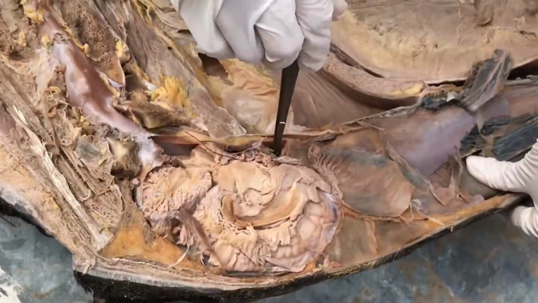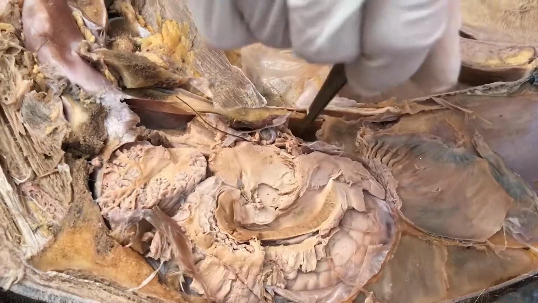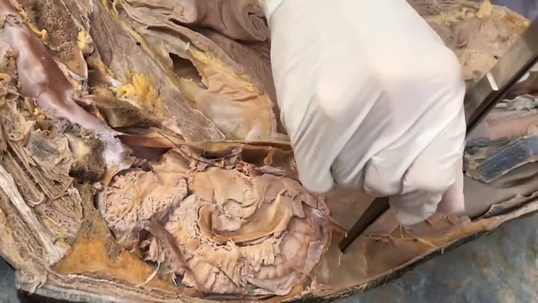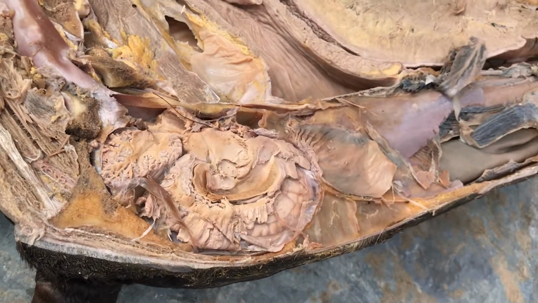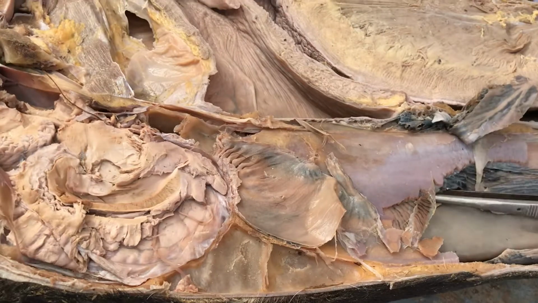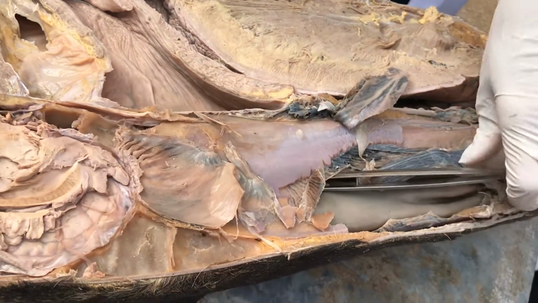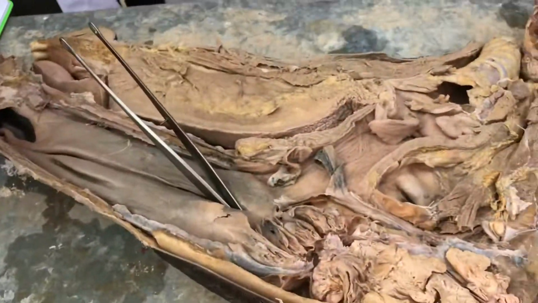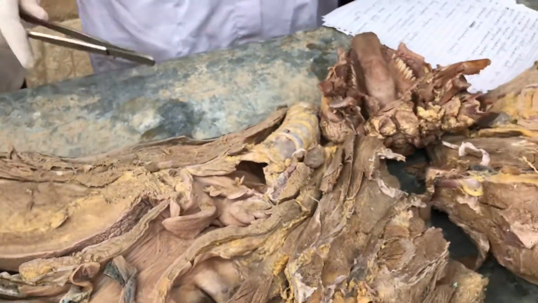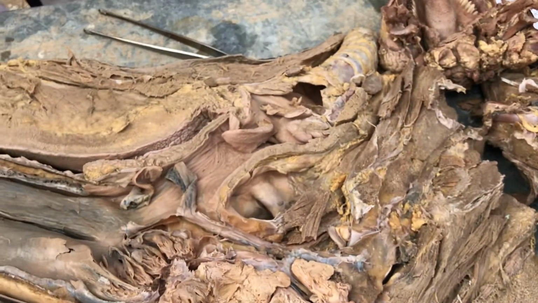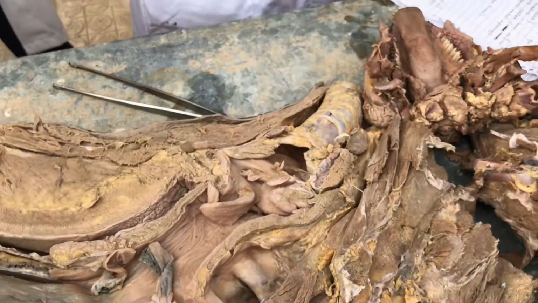It's clearer here. Okay, this is the sphenopalatine sinus. This is the frontal sinus. And this leads to the maxillary sinus, which is clearer here. Okay, I explained the sinuses.